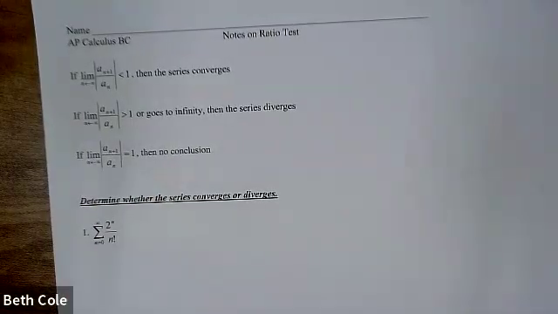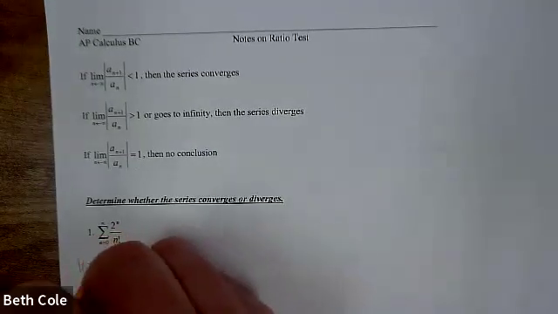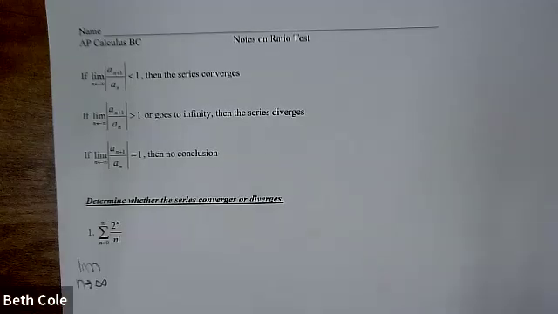I have one like that on here, okay? So let's go ahead and write our limit. We're going to do limit as n goes to infinity. And again, fine print here.